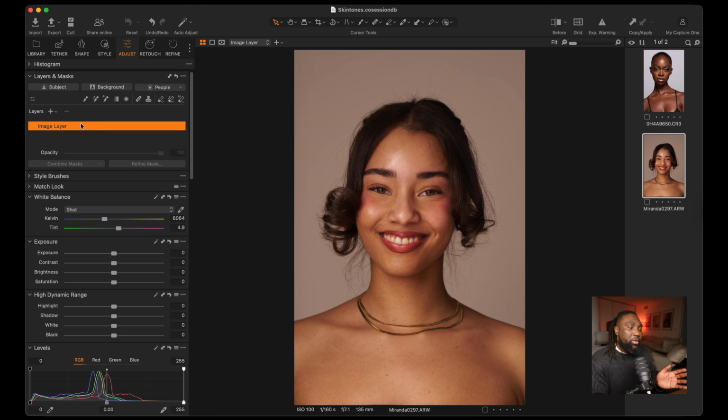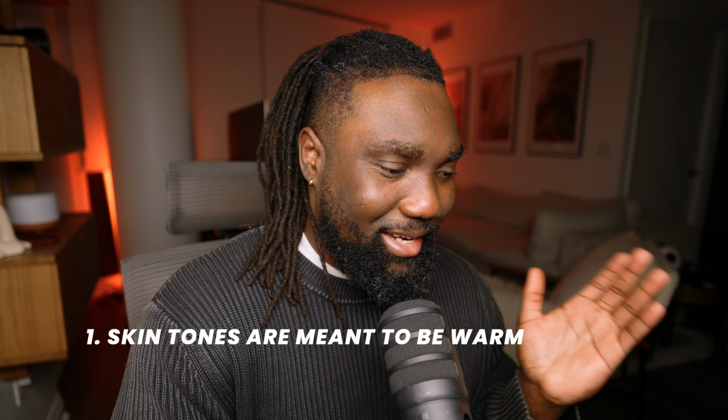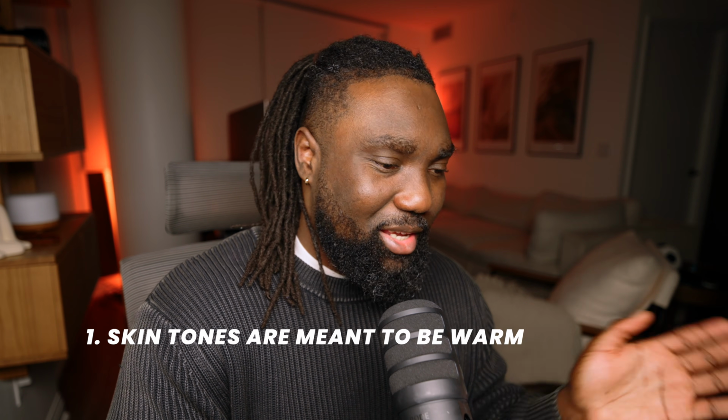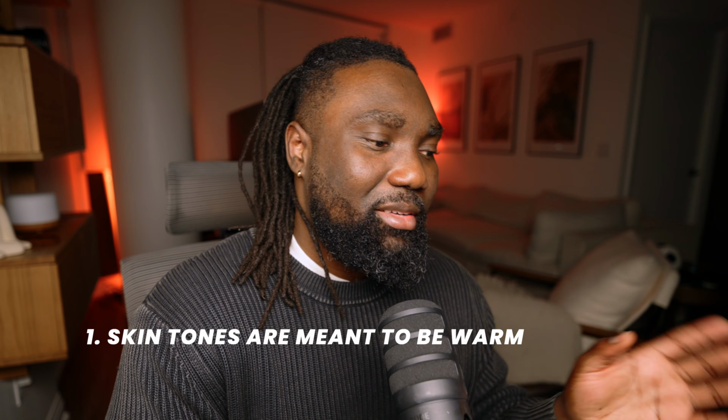I'm just going to show you a very simple way and a few things that would make skin tones look really nice, regardless of what skin tone you're shooting. It could be like lighter skin tones, darker skin tones. It's universal. The first one is skin tones are meant to be warm. And a lot of people shoot skin tones and they leave them to be cooler. Well, at the end of the day, it really depends on creative direction. But for me, I know skin tones are meant to be warm and not pale. So the first thing I want to do is make sure that my skin tones are nice and warm.